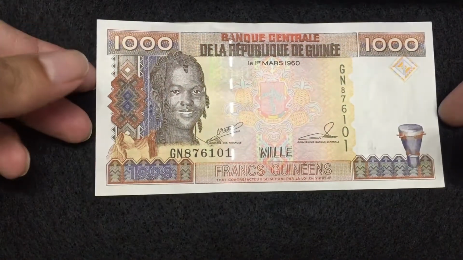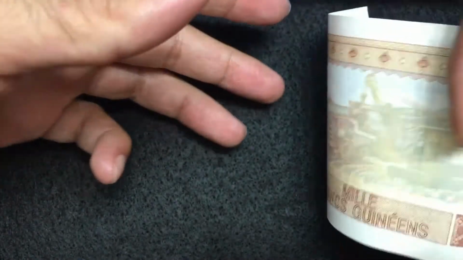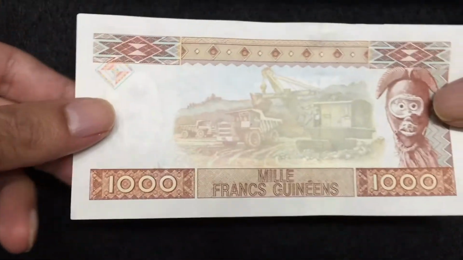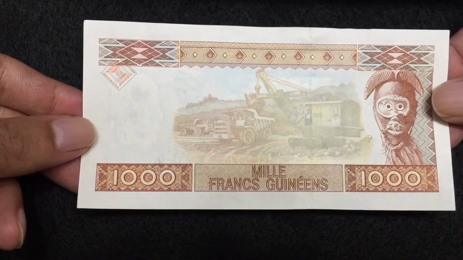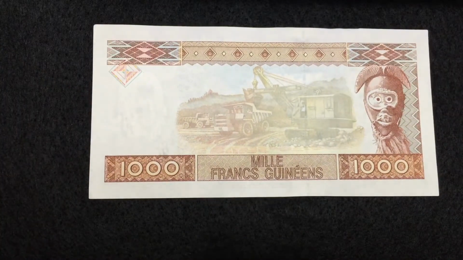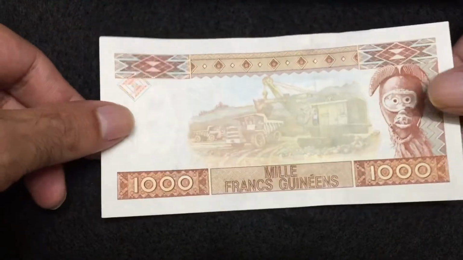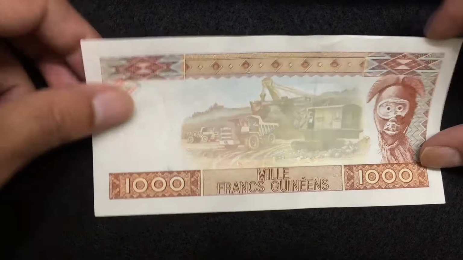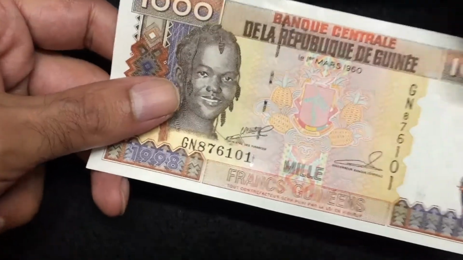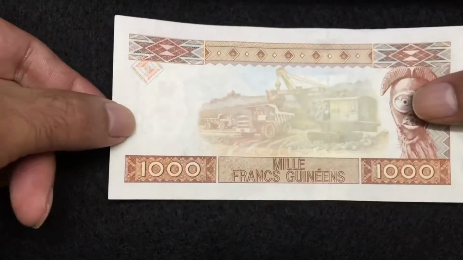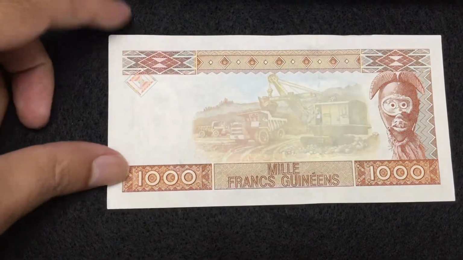Let's check the reverse side of Guinea 1000 francs. Let's put it under the UV light. I can see a watermark here on the left. And a lining also here. This lining, silver lining. Let's put it under the UV light. No reflection. There's some small spot getting reflected, but I don't think it's a security marking. Let's check our next bill.